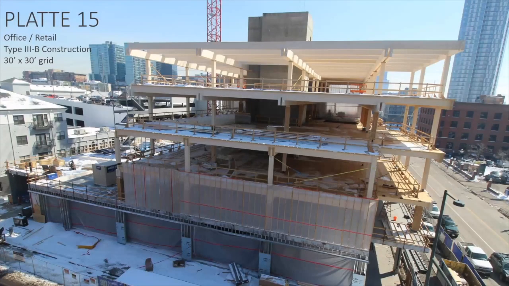So that system is based on, as you can see, my 30 by 30 grid, and here the beams sit on top of the girders. We use that double girder system that I showed earlier on, which allowed the girder connections themselves to be bearing connections.